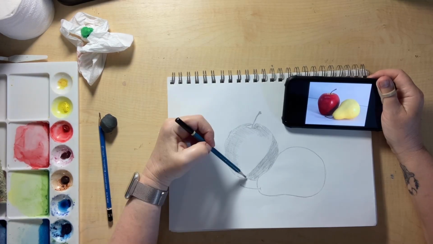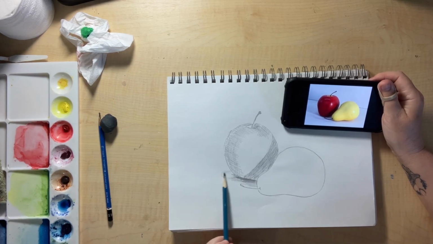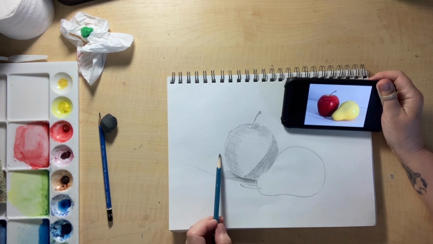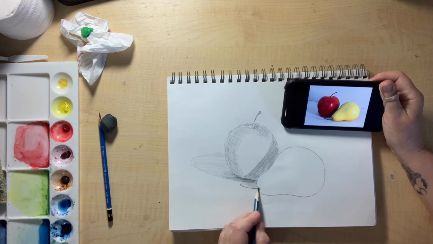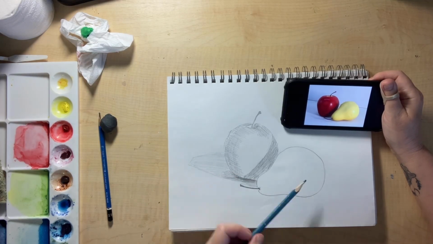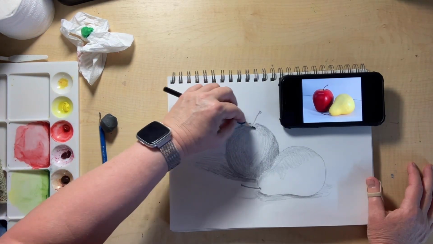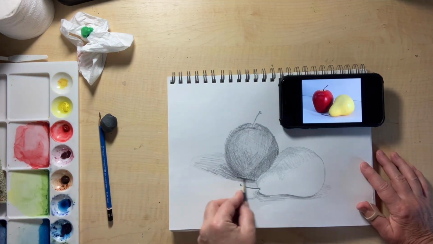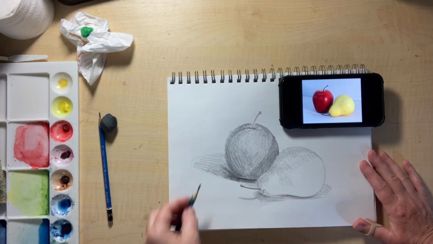This is why I always teach value studies first in graphite, because pencil removes the distraction of color. Students can focus on just light, midtones, and dark shadows. And once they begin to see those shapes, something starts to click. They stop drawing things and start seeing relationships of light and dark.